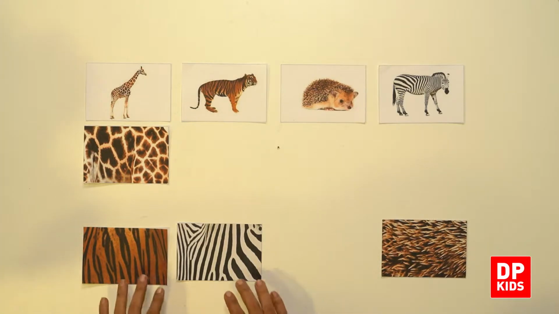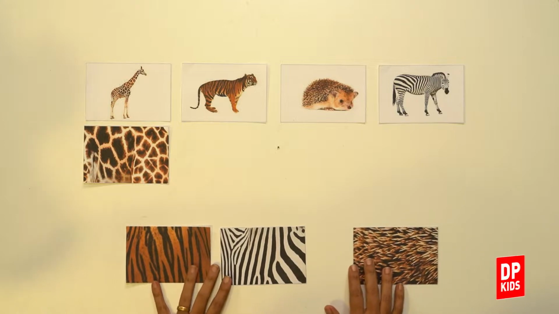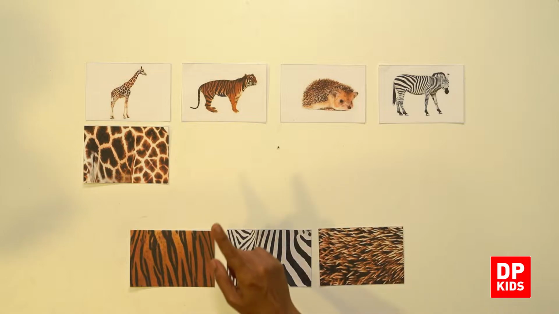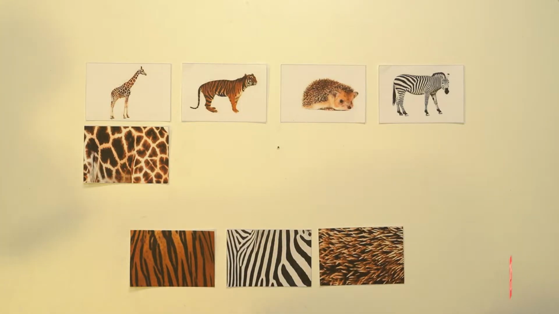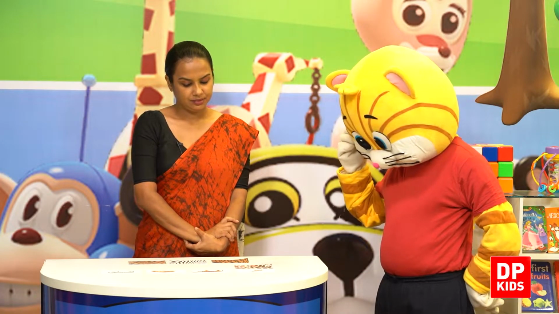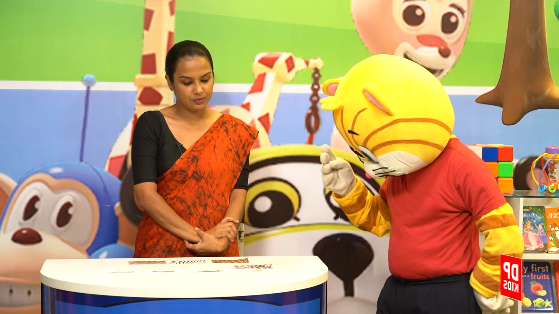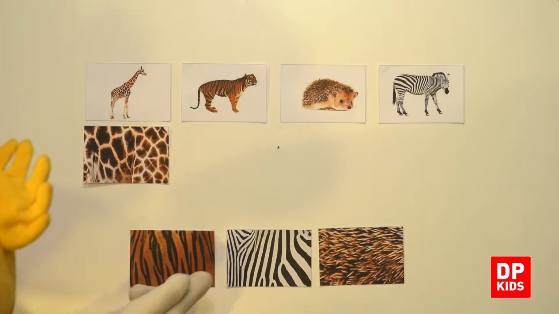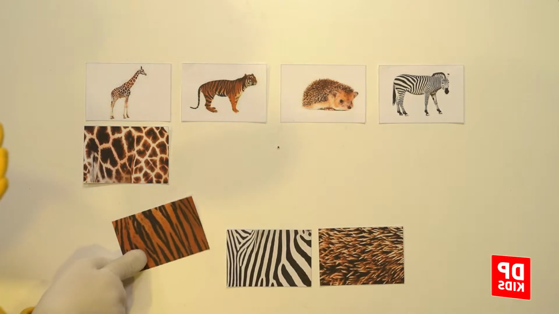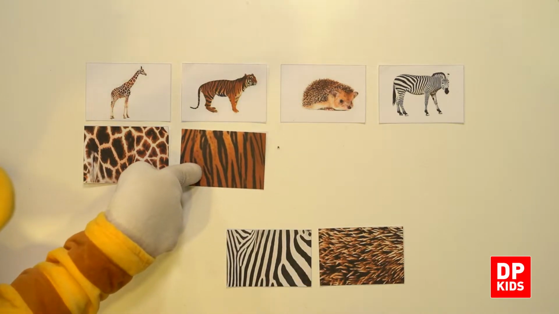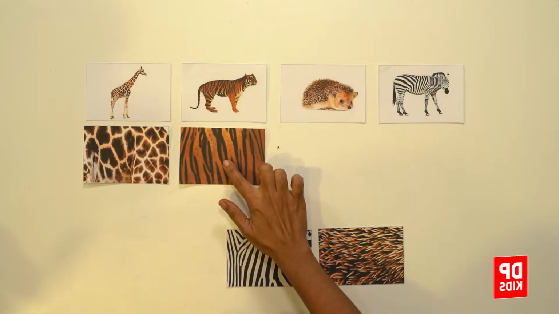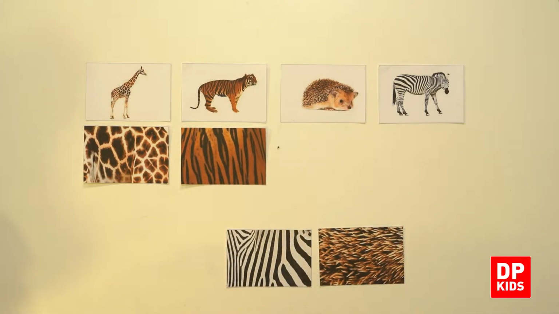Okay, Kitty. Now we have three more patterns. And can you find the tiger's one? Can you find the tiger's one with black stripes? No. Orange background? Yes. So here we go. Very good, Kitty. Very good. So here is the pattern of a tiger's body.